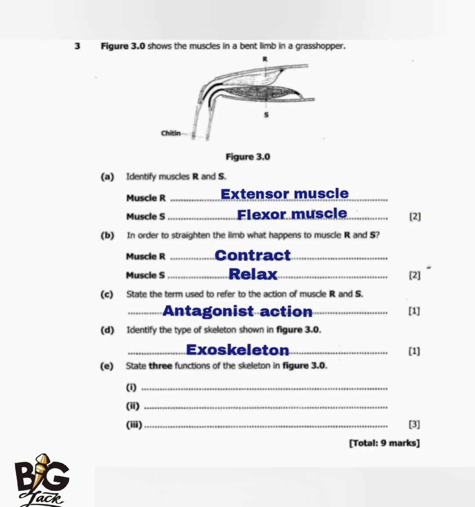So as for E, it is saying, state 3 functions of the skeleton in figure 3.0. So the first one I'm going to say, provide attachment for the muscles. Then number 2, provide mechanical support. Then as for Roman number 3, this exoskeleton acts as the waterproof and protects internal organs.